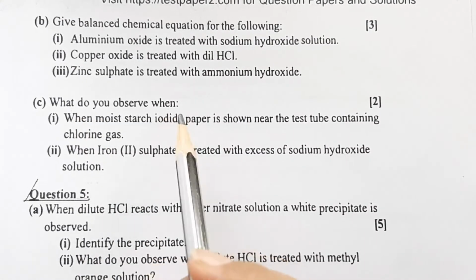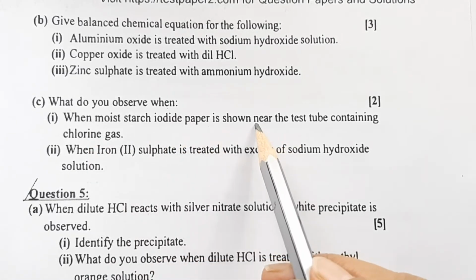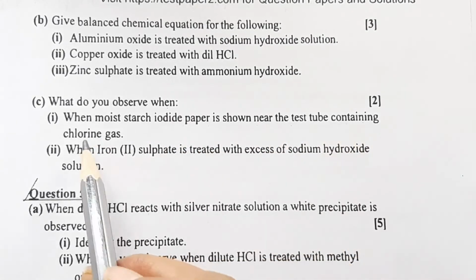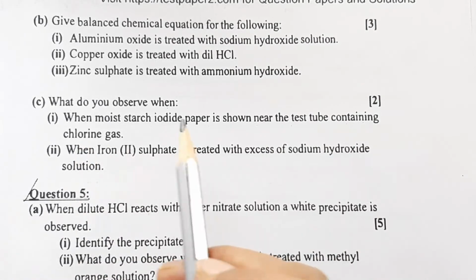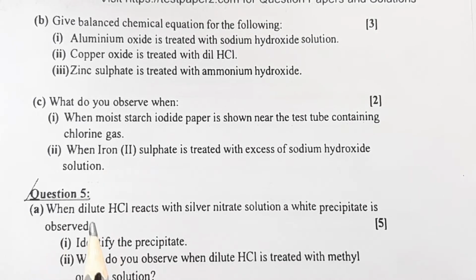What do you observe when a moist starch iodide paper is shown near a test tube containing chlorine gas? What will happen to starch iodide paper? It will turn blue-black.